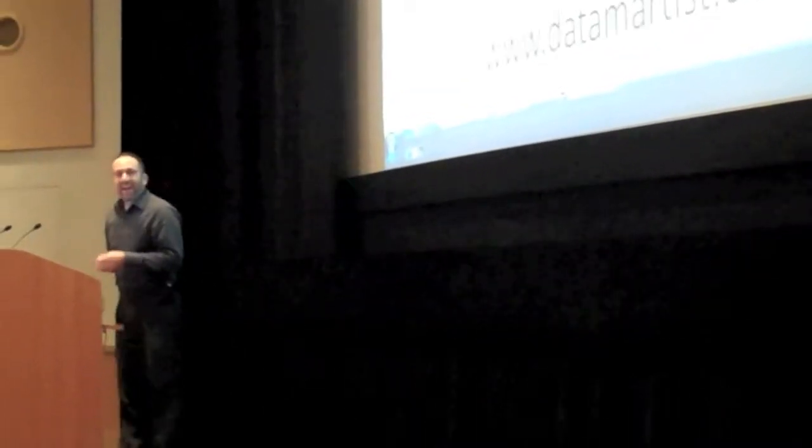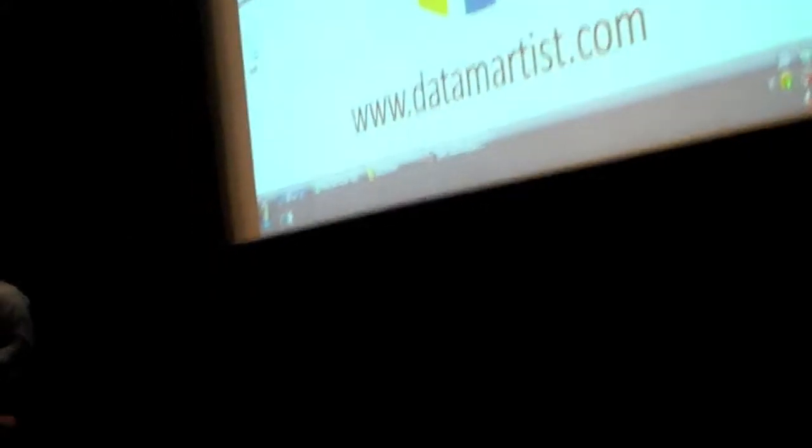Amazingly, even with all the money that's being spent on this software, within businesses, the spreadsheet is still king. So Datamartist is aimed between the spreadsheet and the existing enterprise applications, and it's a way to quickly, dynamically transform data in a flexible environment.